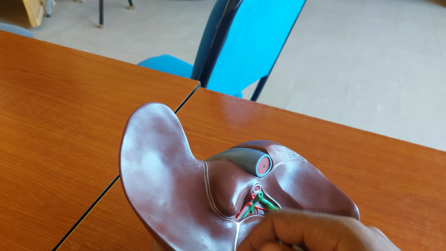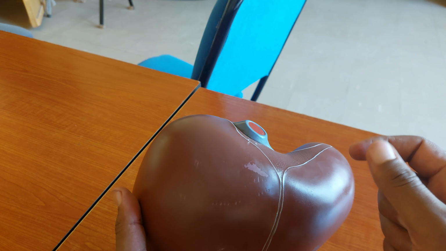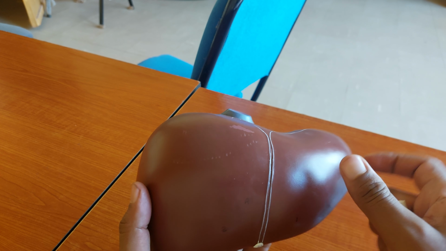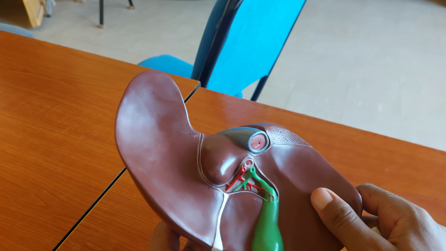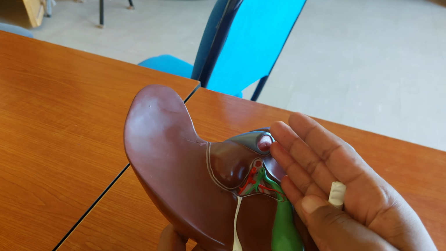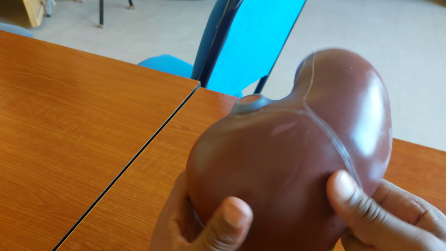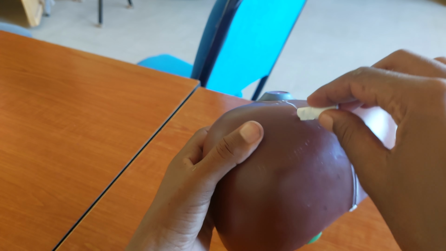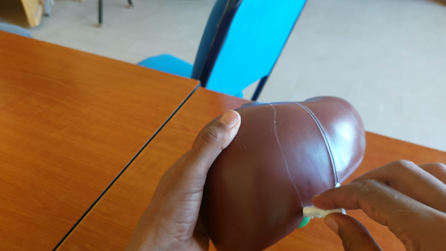It gets its portal triad from both right and left, and drains its venous drainage into the inferior vena cava independently. So we have the right and left lobe of the liver based on the right sagittal fissure in the visceral surface, and on the diaphragmatic surface by the Cantlie line, which connects the inferior vena cava and the fundus of the gallbladder.